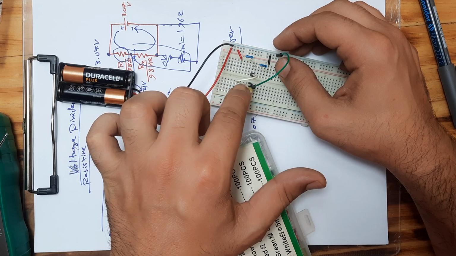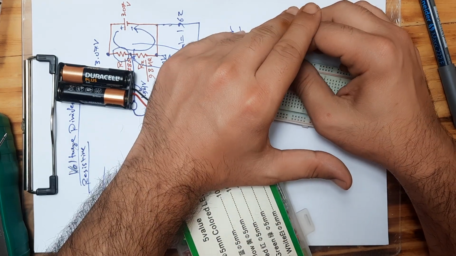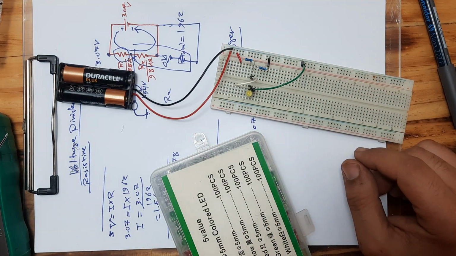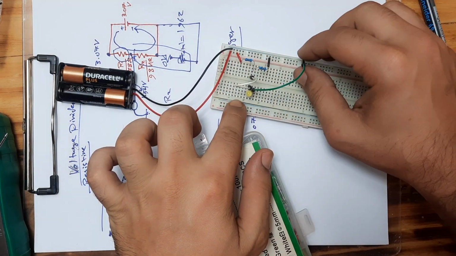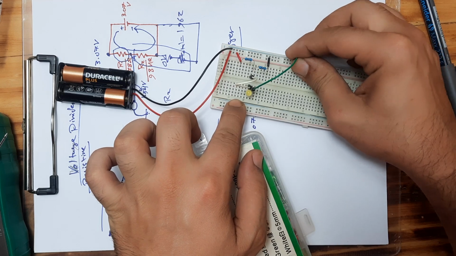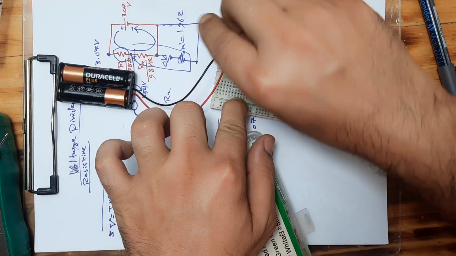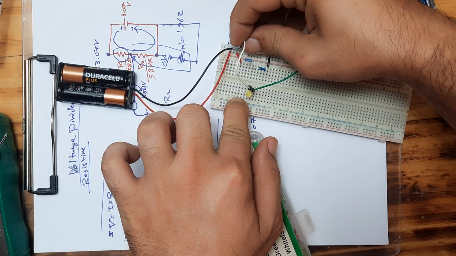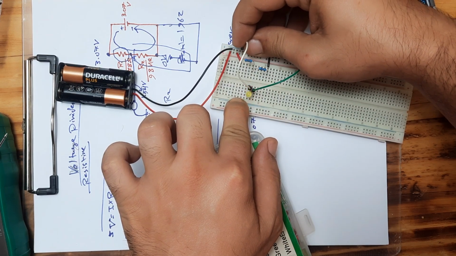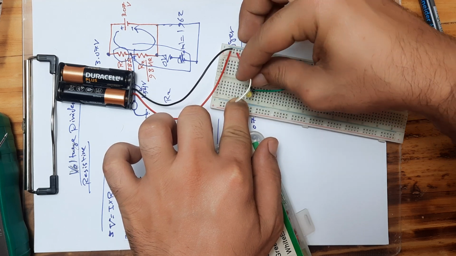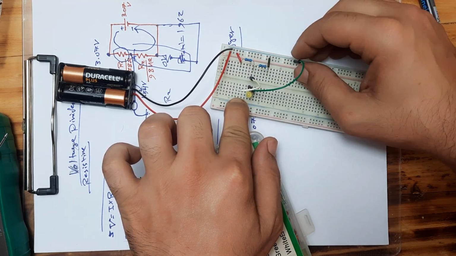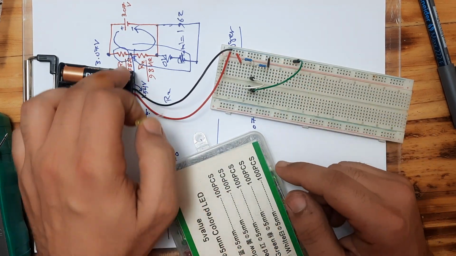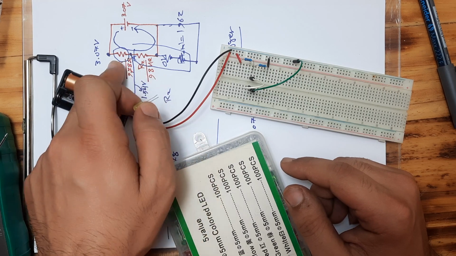Hopefully this will turn on, and I'm trying to see if it's turning on. It doesn't seem like it. Actually, no, it doesn't turn on because the voltage is very, very low. To turn it on, we can connect this directly to, as you can see here, and it turns on. But right here, no, because the voltage is not enough. What we can do is change the value of R2 or R1.